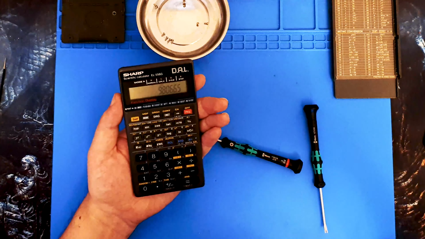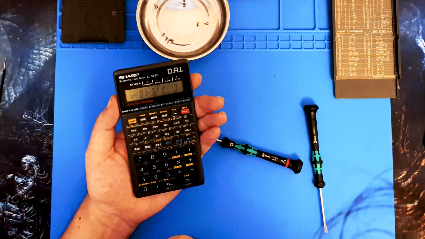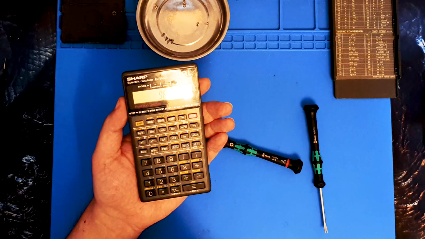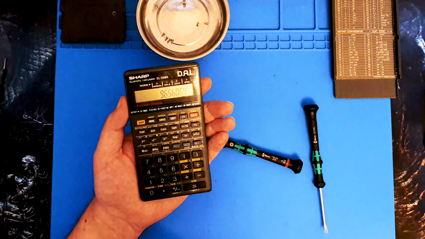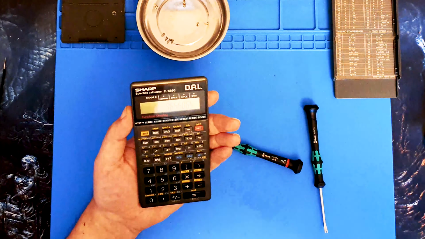Let's try some conversions. So 60 miles, and I want to know how many kilometers 60 miles is. We go 07, 96.6 kilometers. So that has worked.